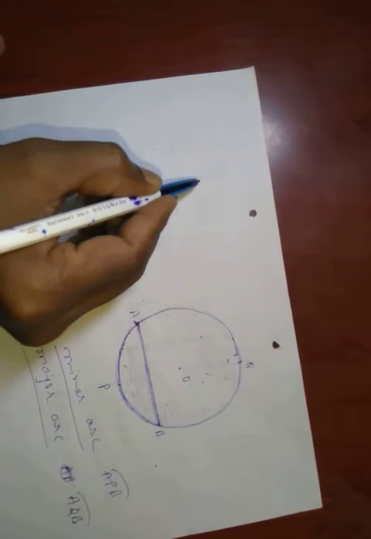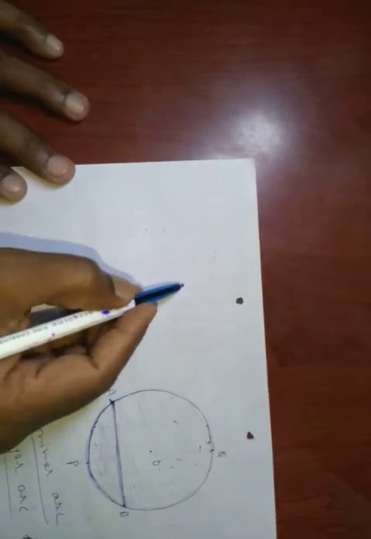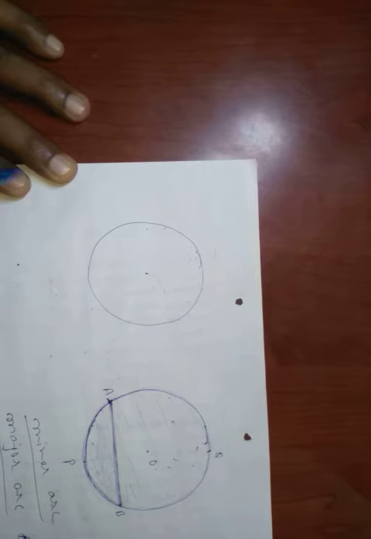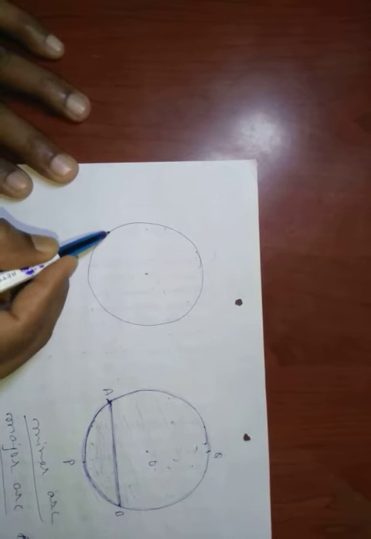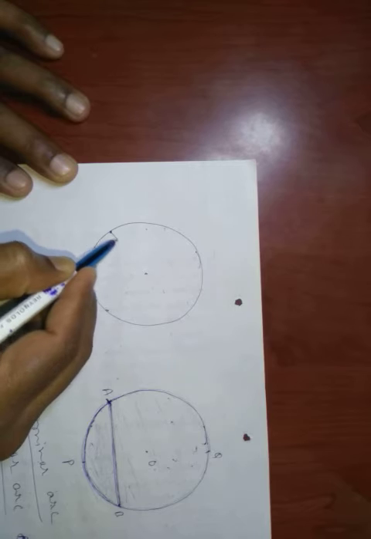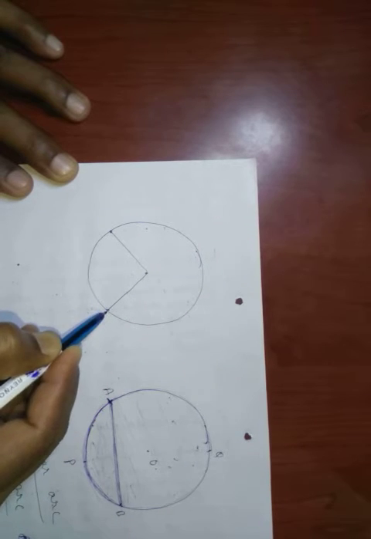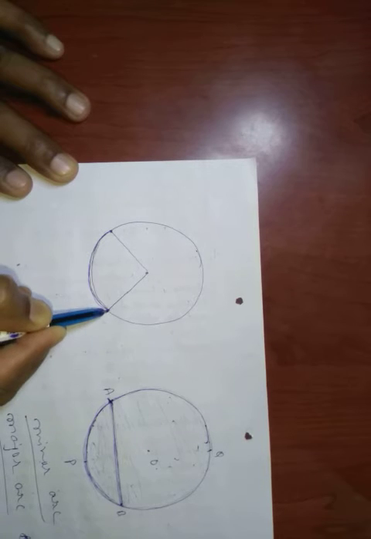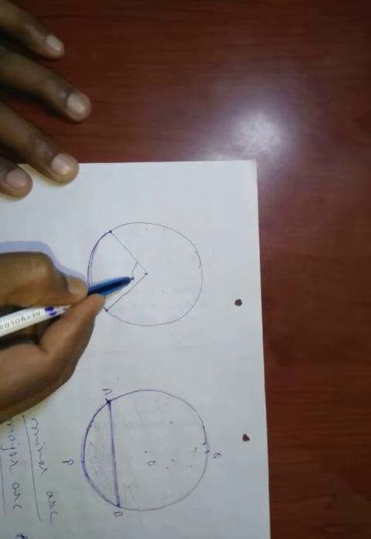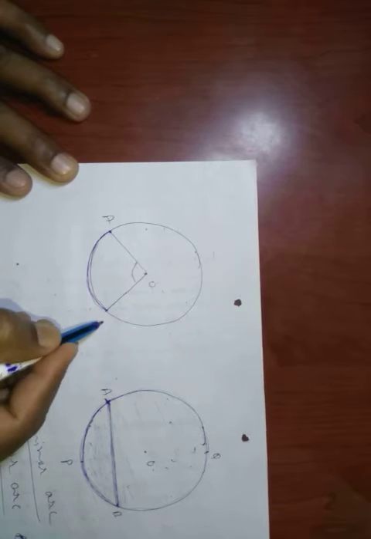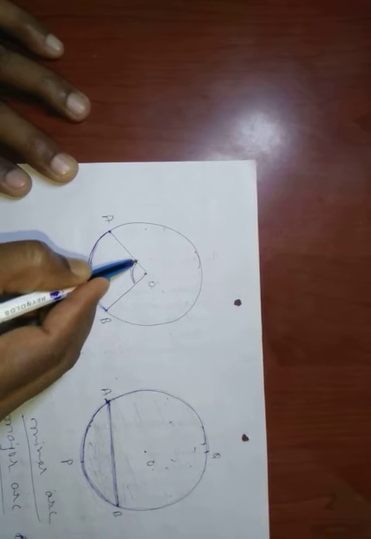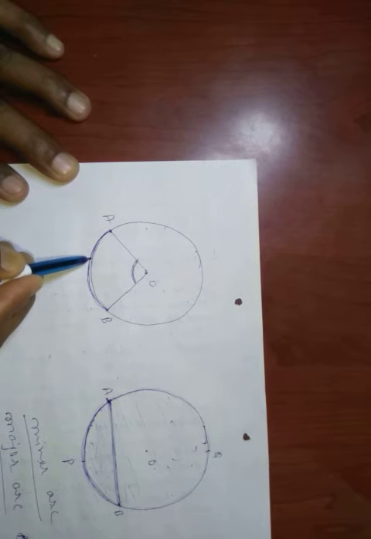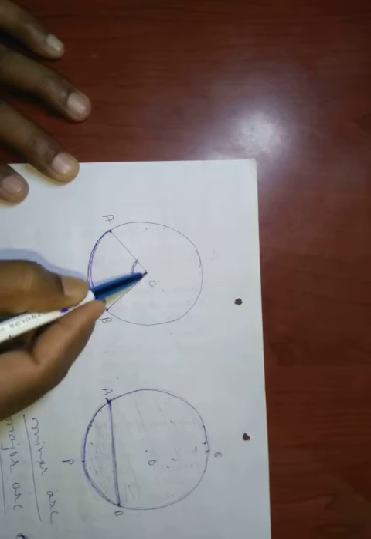Suppose I draw another circle like this, and in this there is a center here. Then take any two points here like this. We have taken two points, then draw this here. So this arc makes an angle at the center. You can say angle AOB at the center of the circle. That is, this arc is subtending angle AOB at the center.